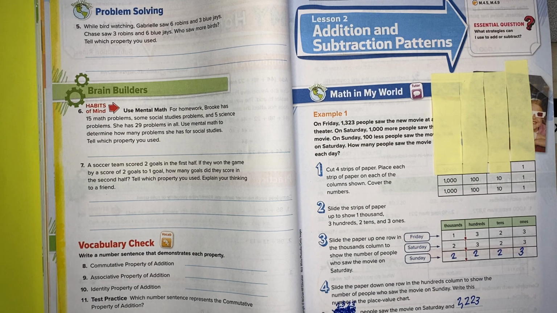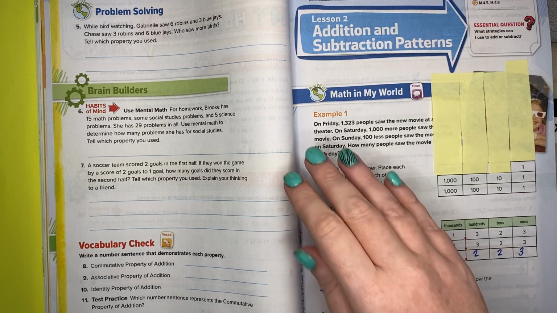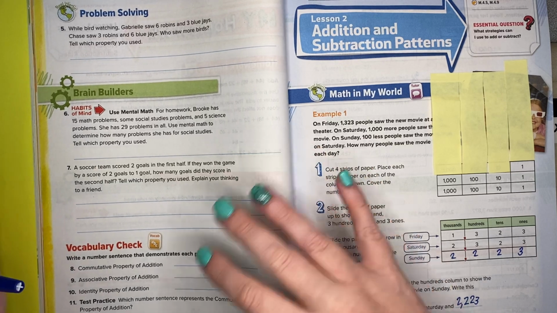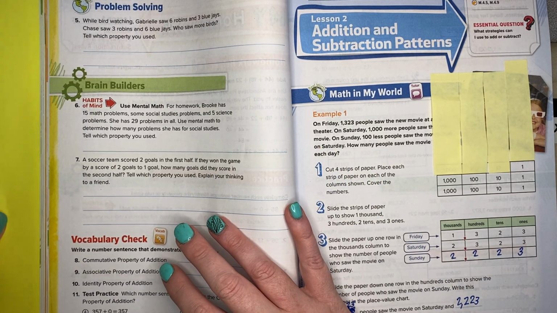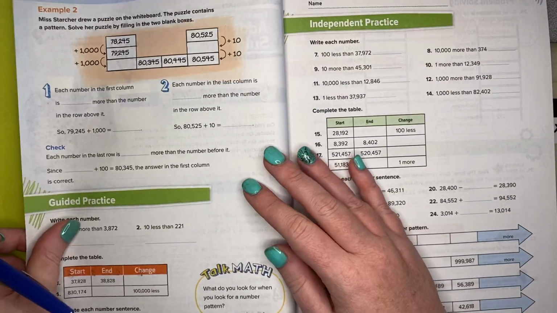Learn from my mistakes. Okay, so using these little sliding papers can really help you visualize if you have a hard time sort of seeing that in your head. Now, will you have to do that every time? Absolutely not. That's just to show you how it works, okay? Let's move on to the next example.